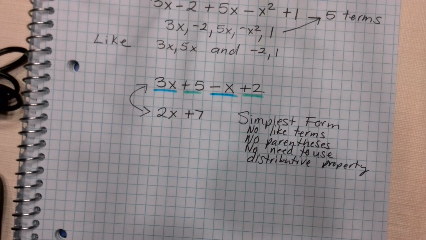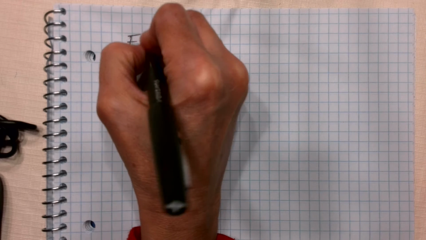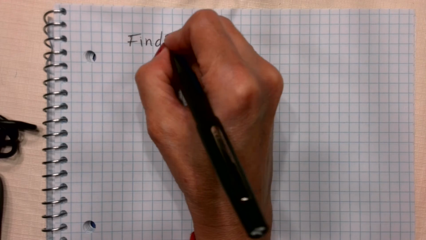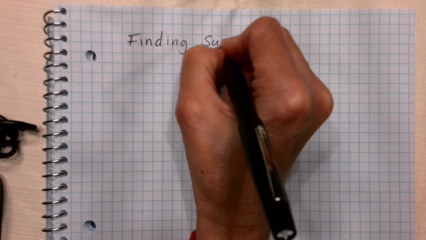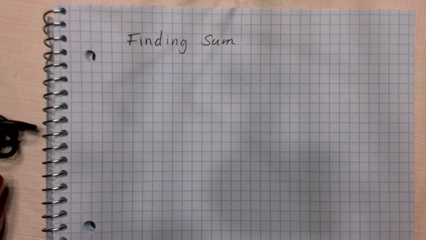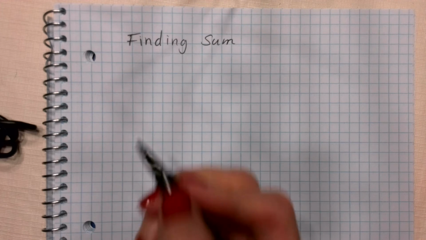I'm going to go ahead and just get a new piece of paper here. So finding the sum of two expressions is really similar to finding like terms. So finding the sum, and sum means addition. So finding the sum of an expression, what you're going to do is add together two expressions.